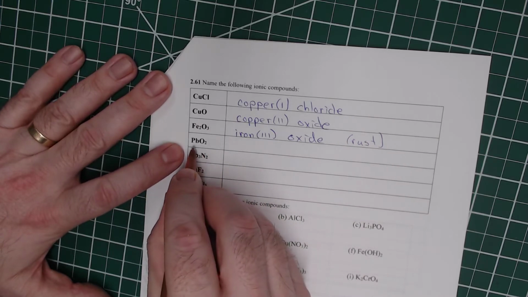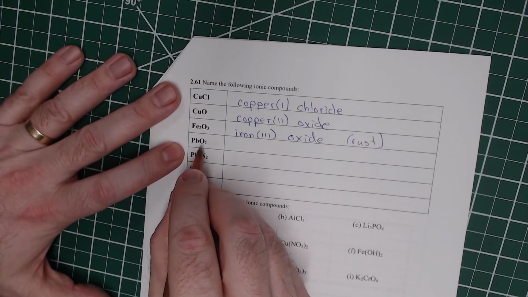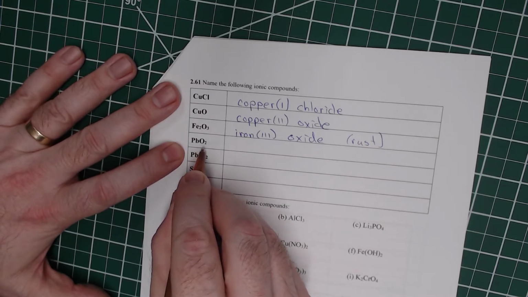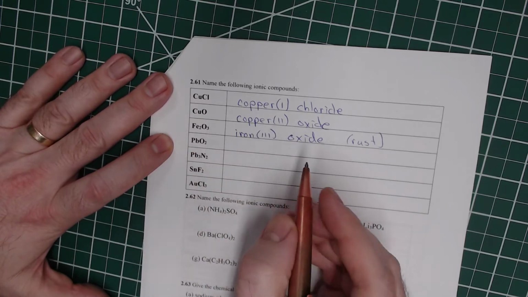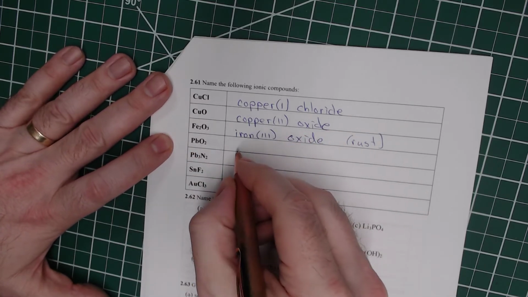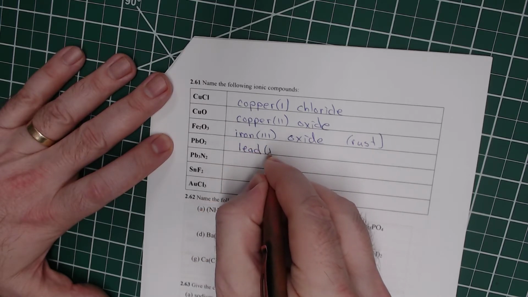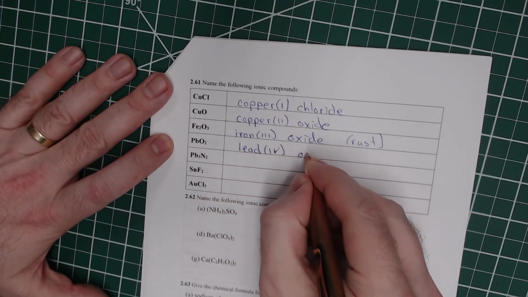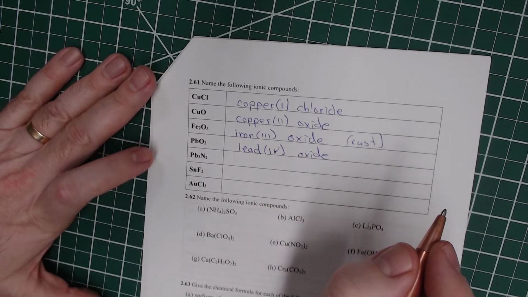All right, here we go. We've got PbO2. Well, oxide is -2, and -2 times 2 is -4. So that means that the Pb must have a charge of +4. And Pb is the element lead. So we will call that lead(IV) oxide.